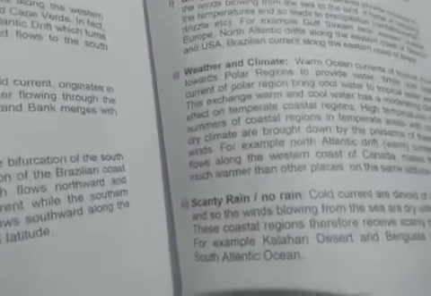Second, weather and climate. Warm ocean currents of the tropics move towards polar regions to provide warm water, while cold ocean currents of polar regions bring cool water to tropical areas. This exchange of warm and cool water has a moderating climatic effect on temperate coastal regions.